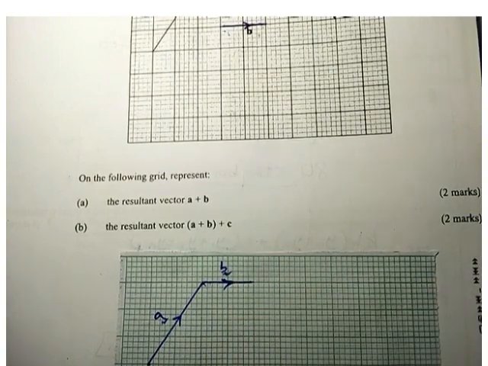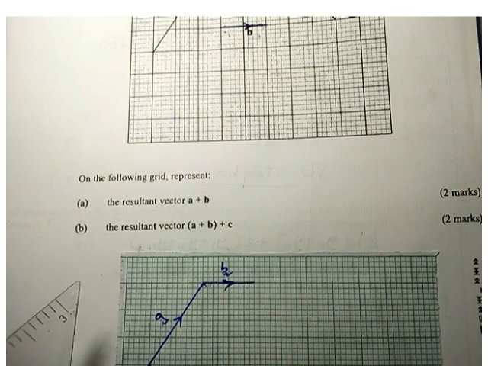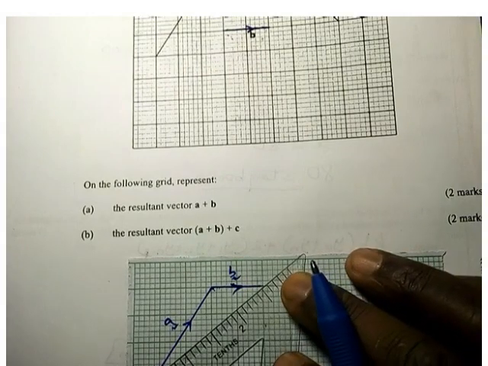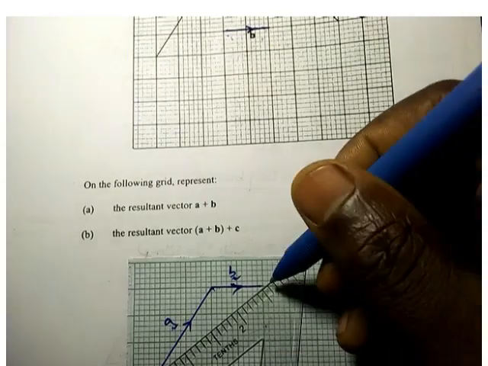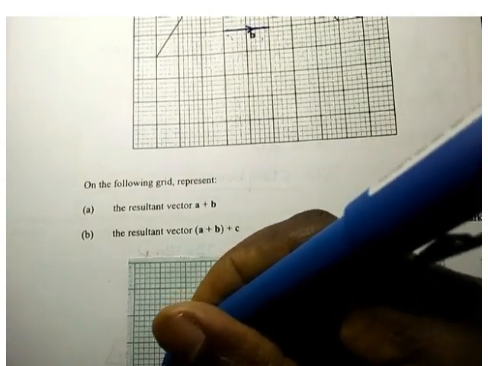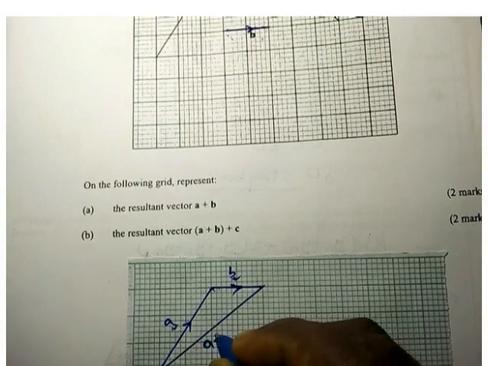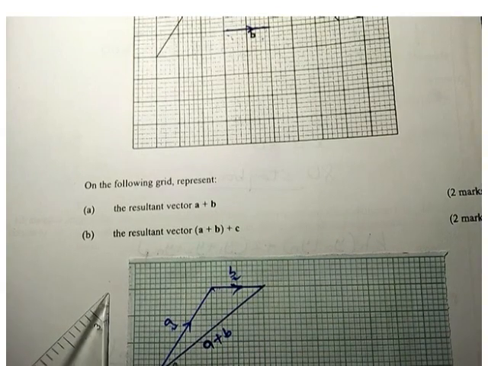Haya. Then A plus B sasa ni kutoka hapa mpaka hapa, unafaa kujoin 2 and then you are done. So A plus B, you are supposed to join this and that. And now this one is A plus B. Fine. Now we need now to join A, B, and then C.